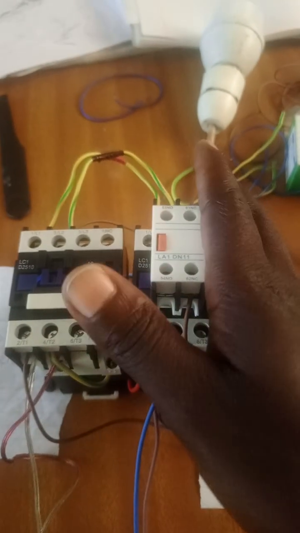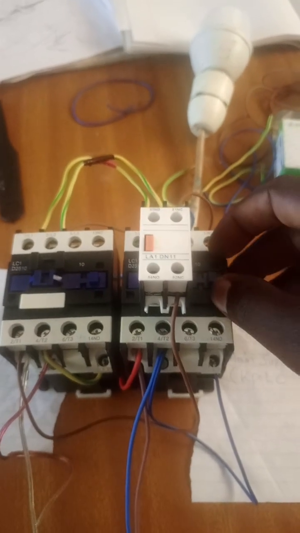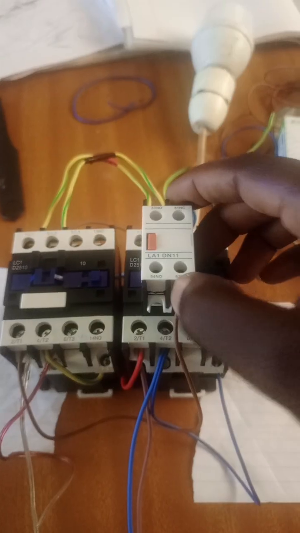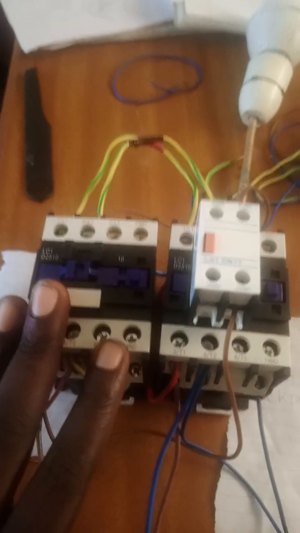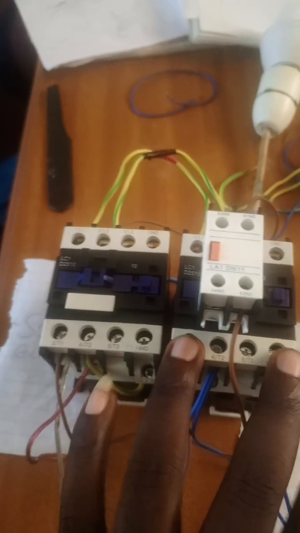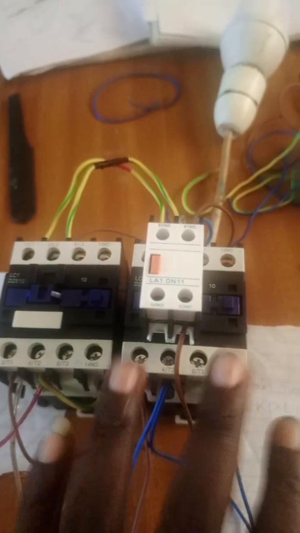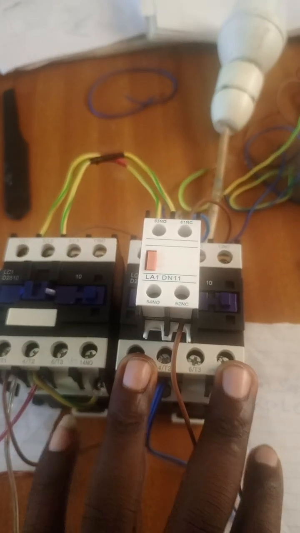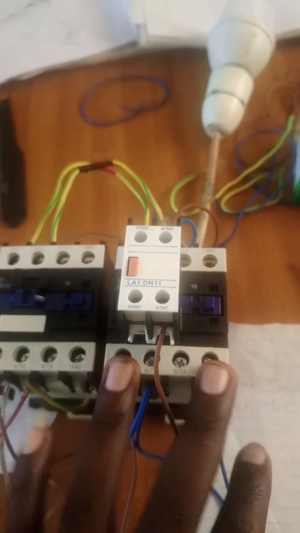So for this setup of the changeover, we are going to use a normally closed terminal, because we want to switch off the generator or the solar whenever the power is available, and switch it on when the power is not available, that is, when the power is off, or if the power is lost.